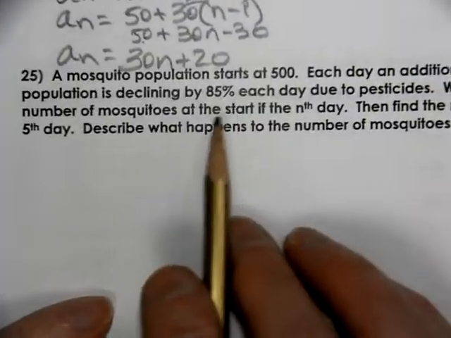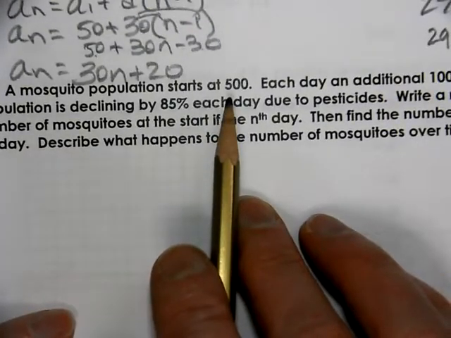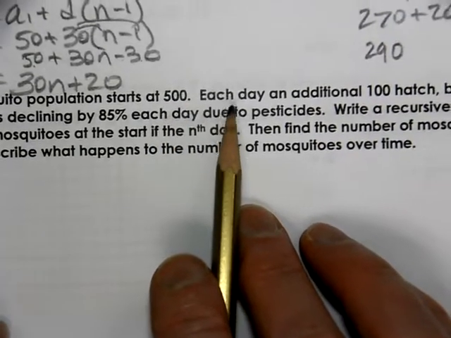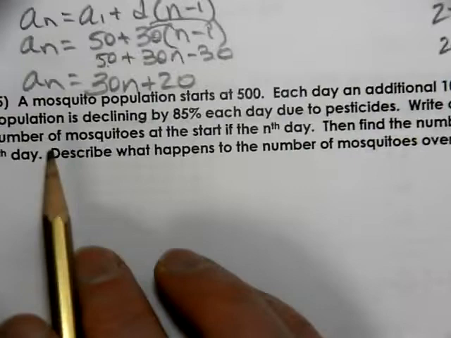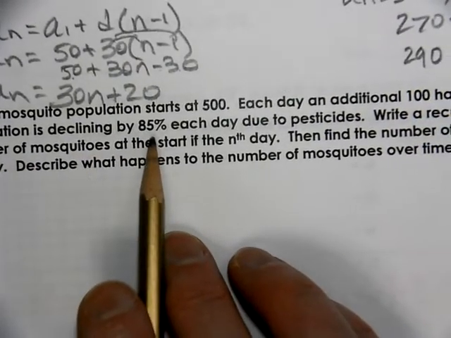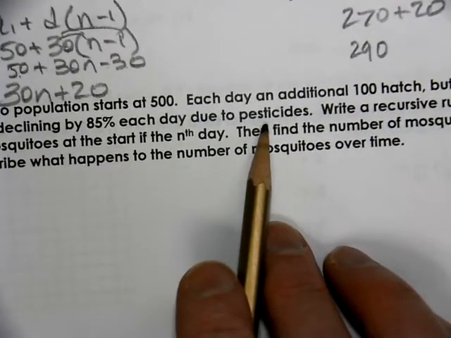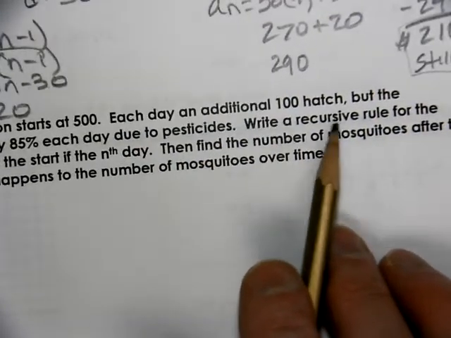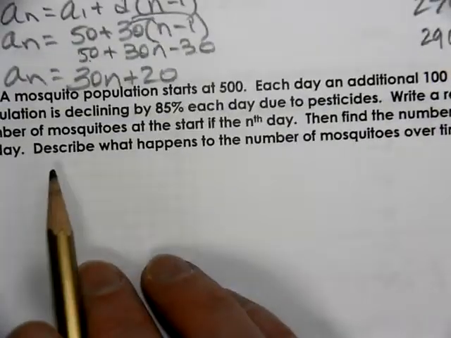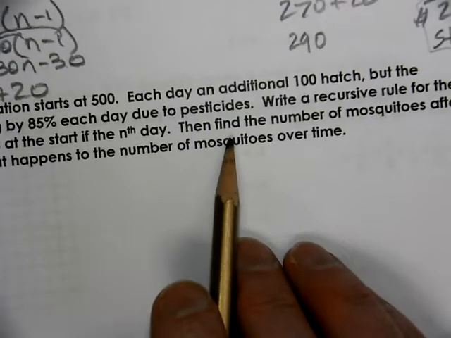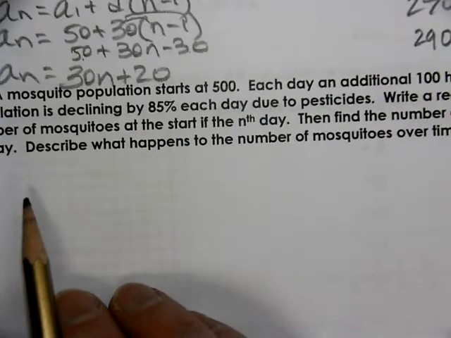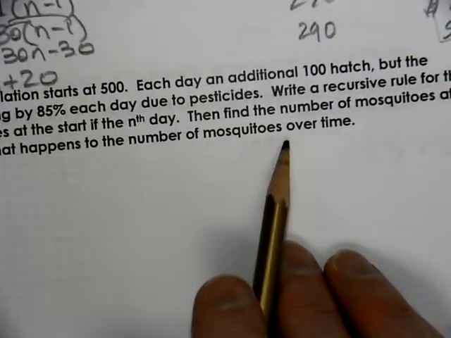Next we have these mosquitoes. We have 500 mosquitoes. Each day an additional 100 are going to hatch. The population is going to decrease by 85% because of pesticides. We'll write a recursive rule for the number of mosquitoes on the nth day. And then we'll find out how many mosquitoes we have after 5 days and what happens over time.